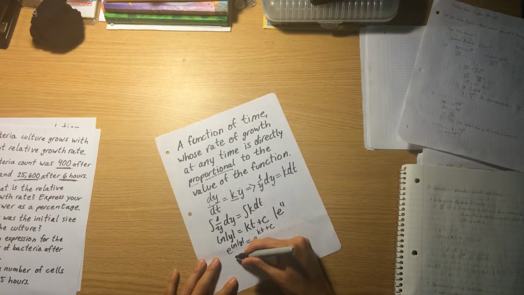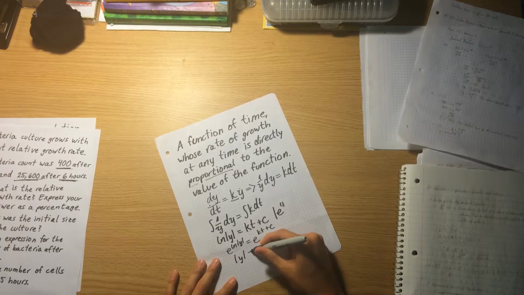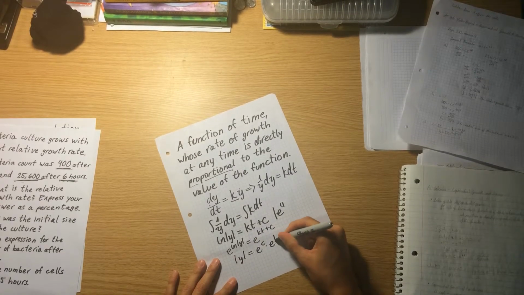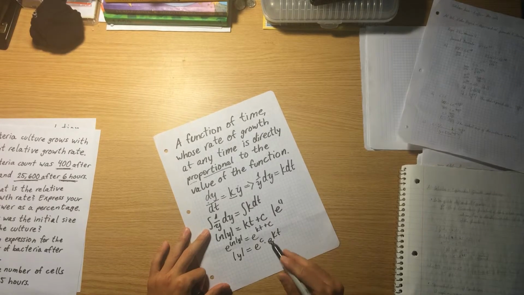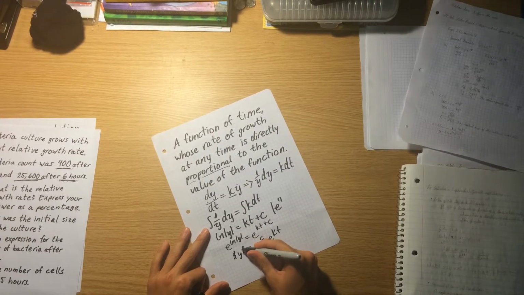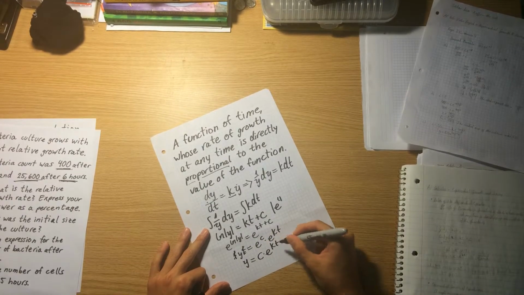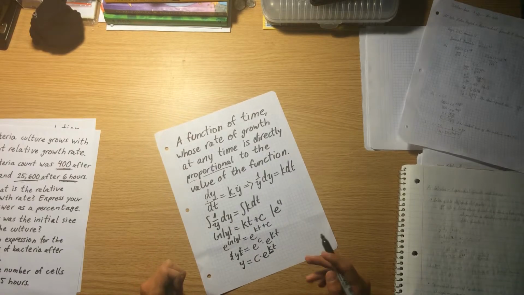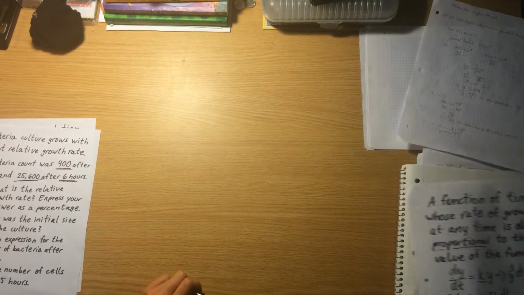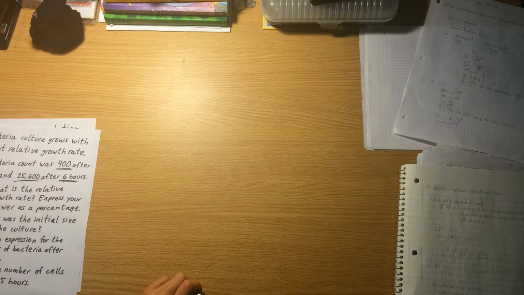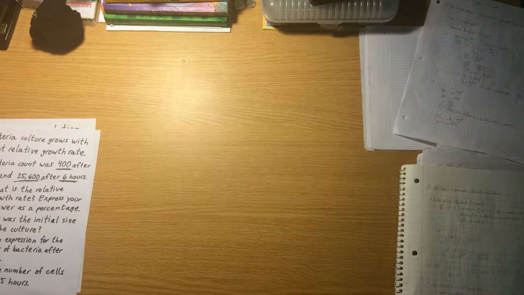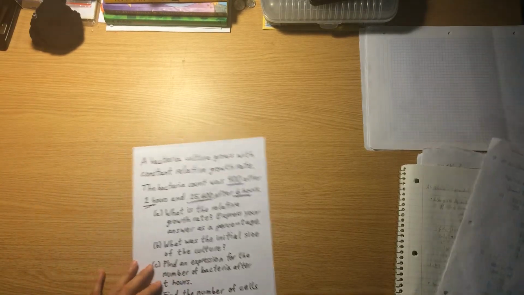This would be the absolute value of y is equal to e to the c times e to the kt. Now, in this formula, we don't take into account the absolute value, so it would be y is equal to c times e to the kt, k being the constant of growth. Now, this formula can be used in real-life situations by finding the rate of growth of microorganisms, or in order to find the half-life of elements such as carbon-14, or in the exercise that we're about to solve.